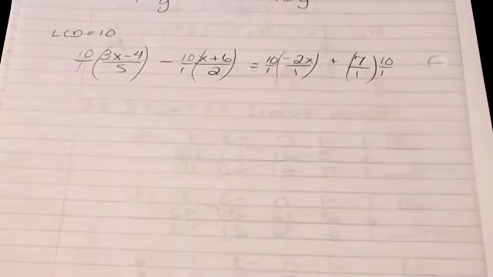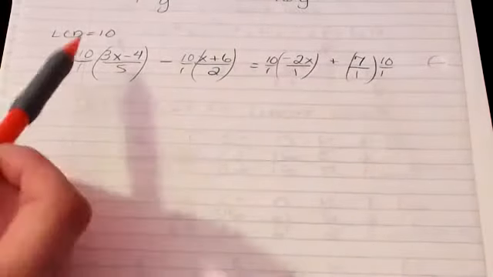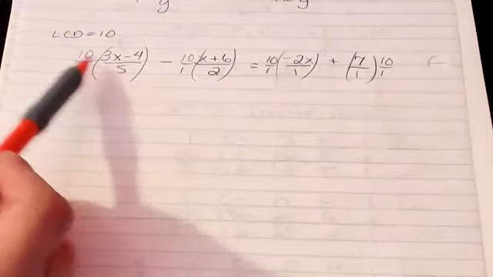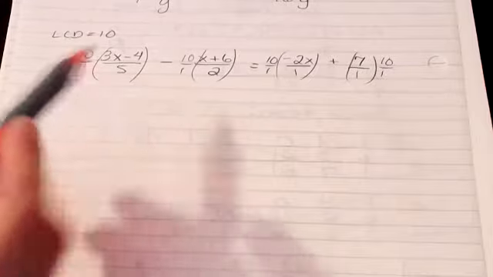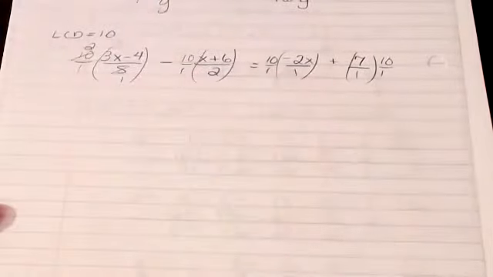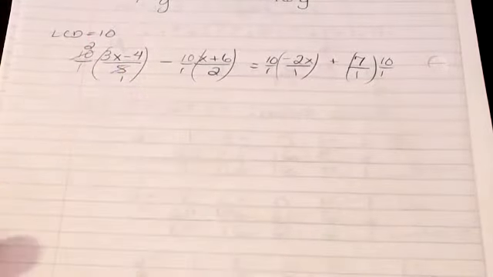The beautiful thing about multiplying by that LCD is that now we can simplify. Recall that when we multiply fractions, we're going to reduce numerator for denominator. So I'm going to divide out a common factor from 10 and 5. Notice my common factor is 5. So I'm going to divide 5 from both of these. 5 goes into 5 once, 5 goes into 10 twice. Notice what I am left with, 2 times 3x minus 4.